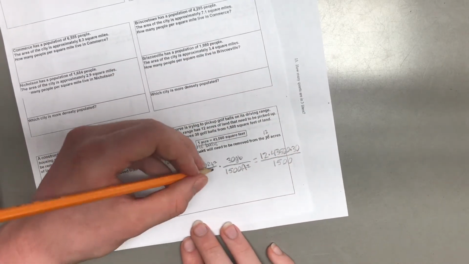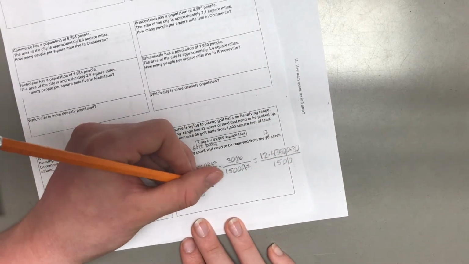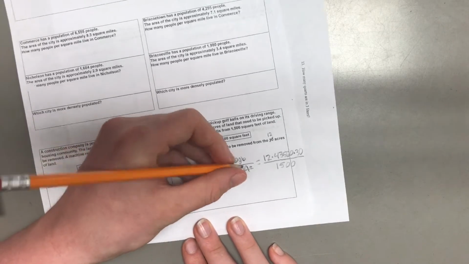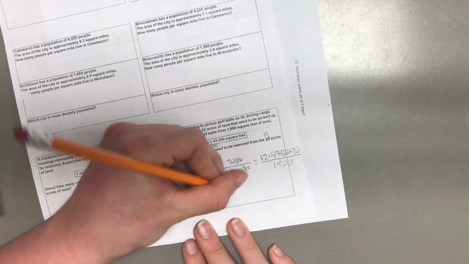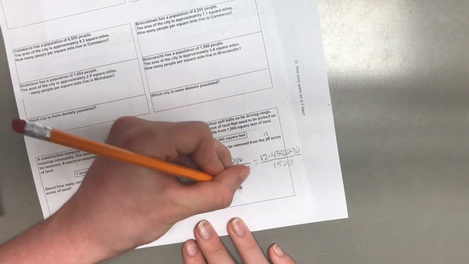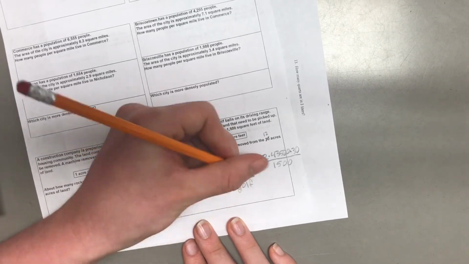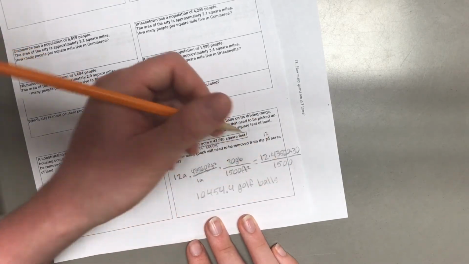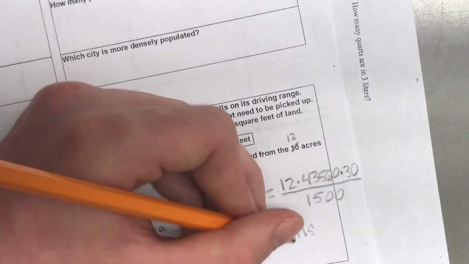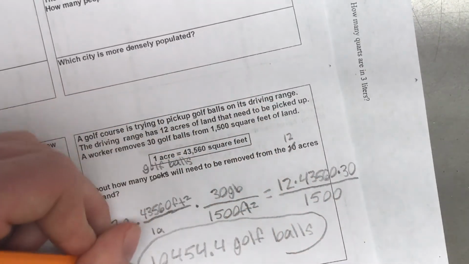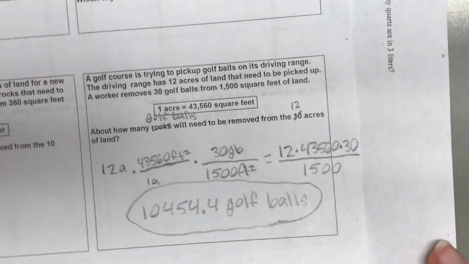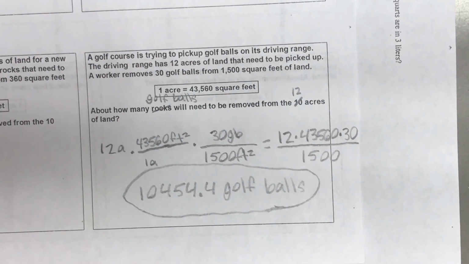And what we get is 10,454.4 golf balls. And we went from acres to golf balls here. And that is our answer. So that's how you do simple unit conversions.